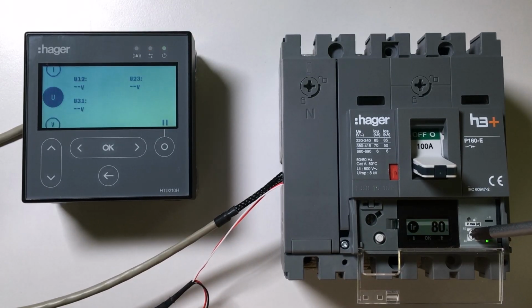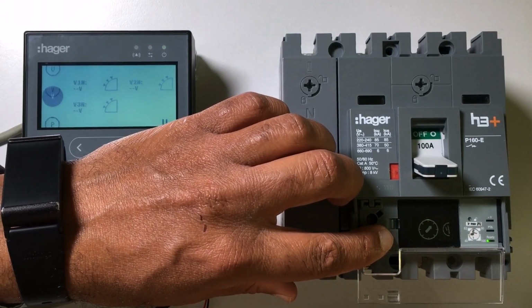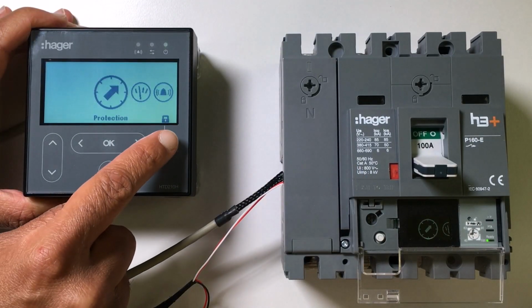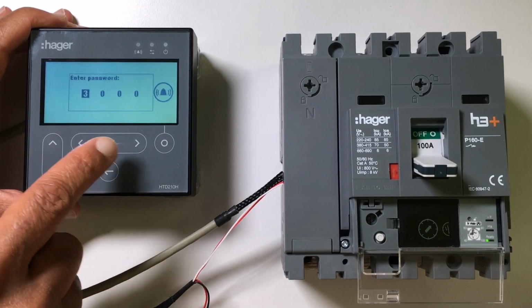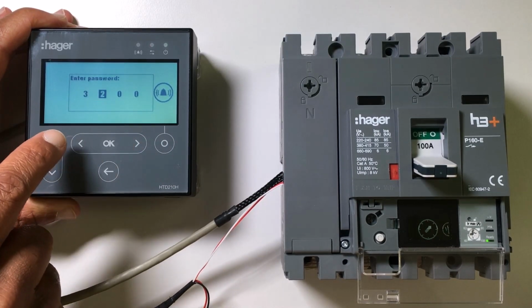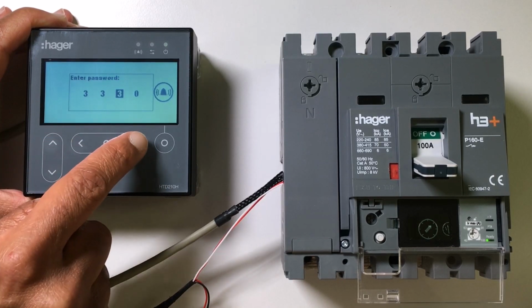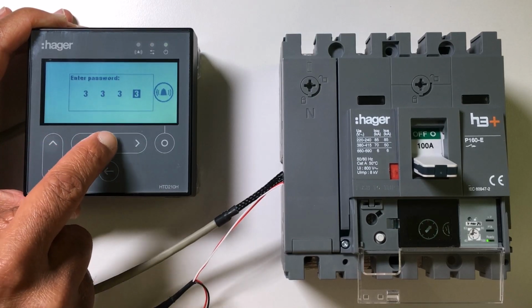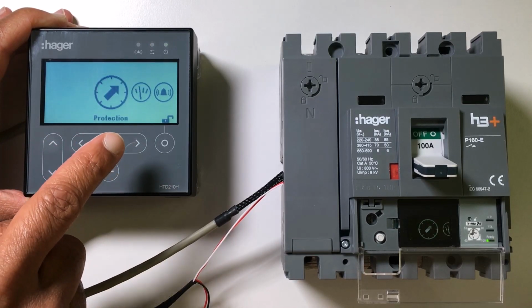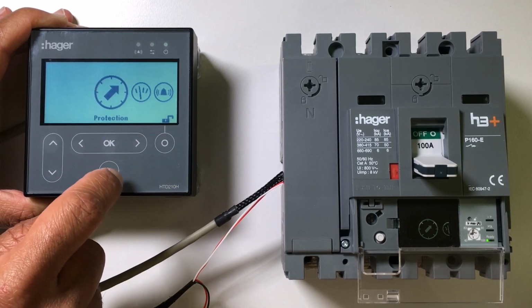Then the ER max should be set on the circuit breaker. Validate with the joystick. To unlock the display, press the right button and enter the default password. Select OK. The padlock is now unlocked and you can modify the circuit breaker protection settings.